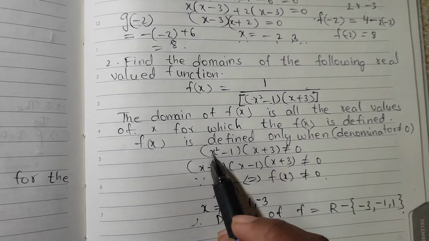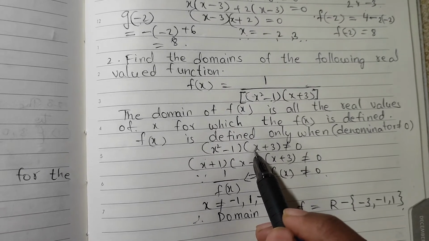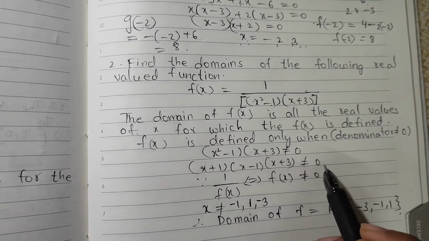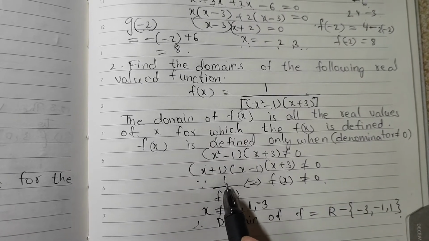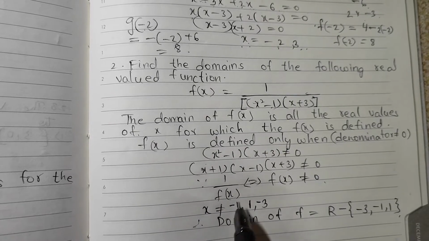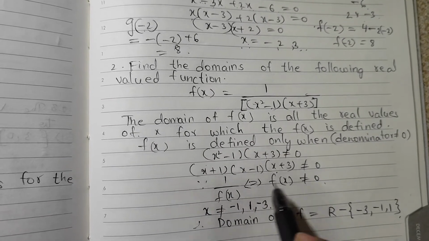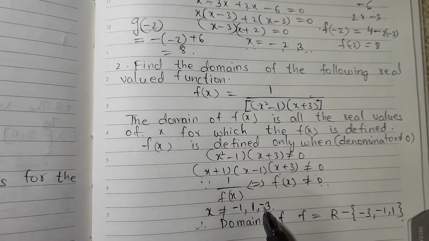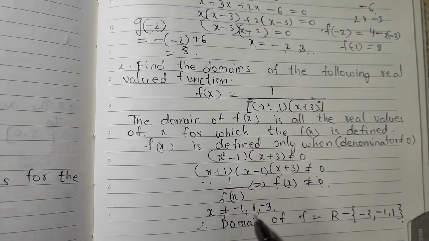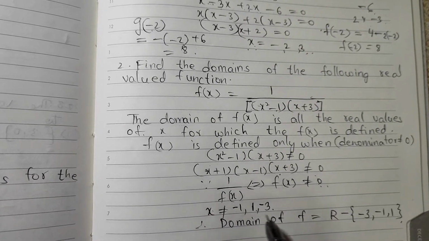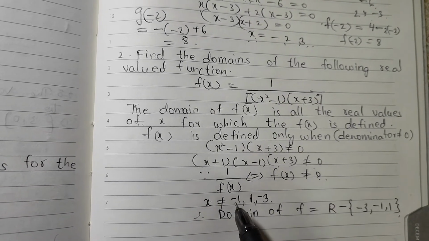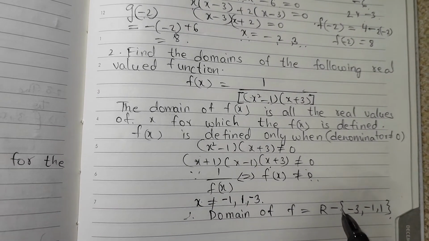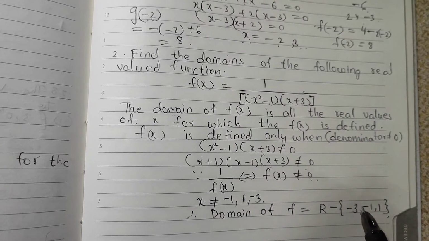So let's check. (x squared - 1)(x + 3) is not equal to 0. So (x + 1)(x - 1)(x + 3) is not equal to 0. So we are getting the values -1, 1 and -3, for which the denominator becomes 0. So x should not be -1, 1 or -3. Other than these three values, x can take any value from the real number set. So the domain of f will be the real number set minus {-3, -1, 1}.